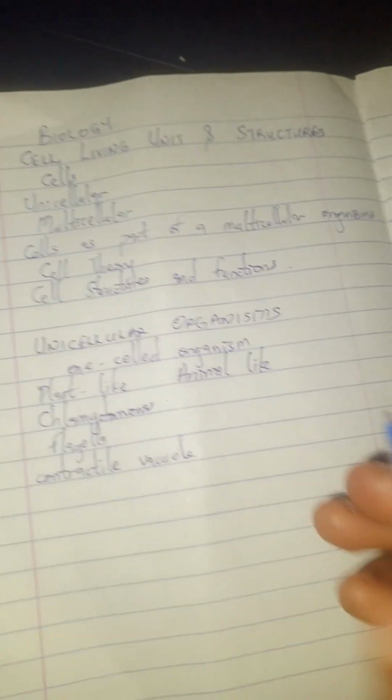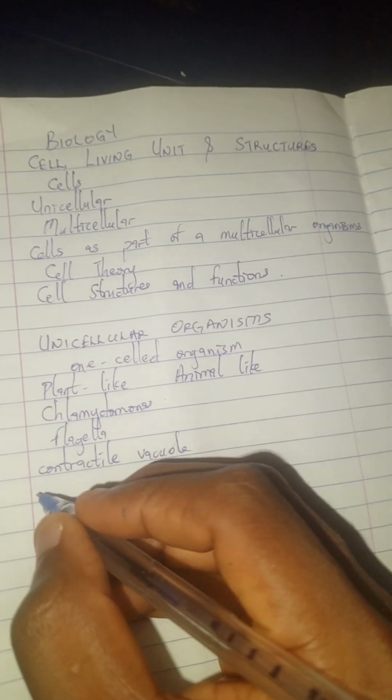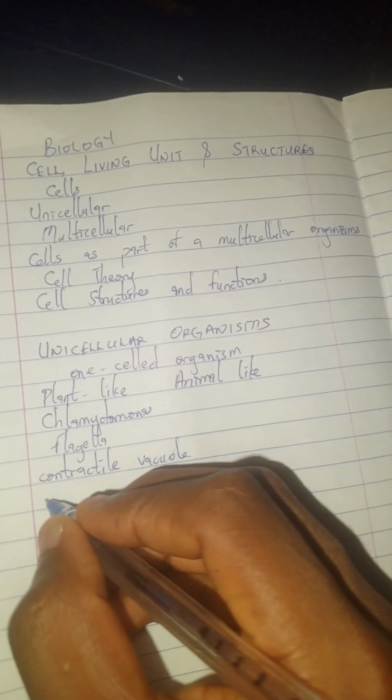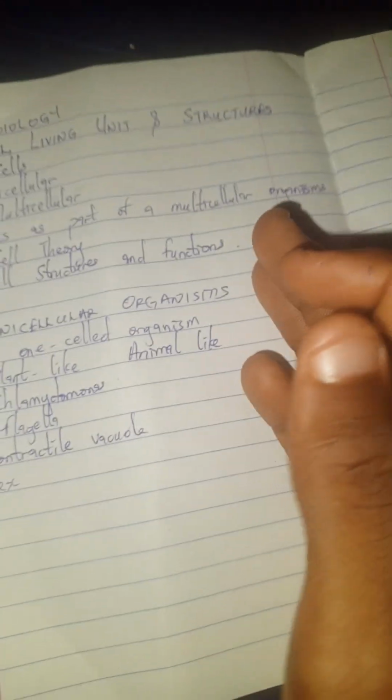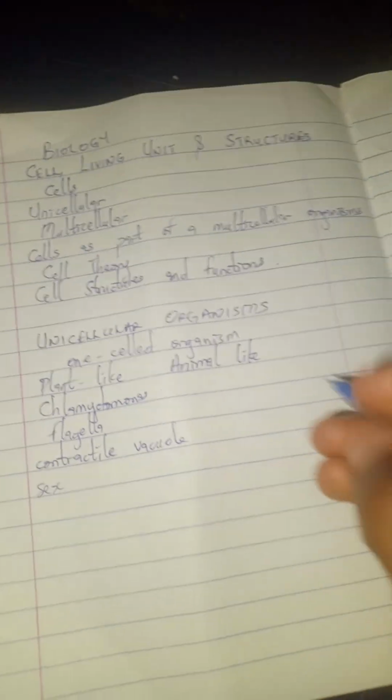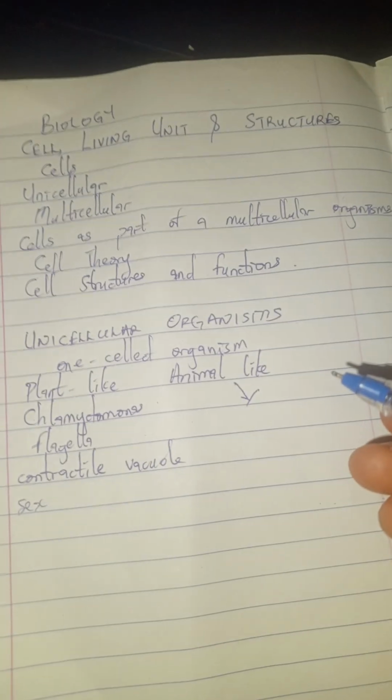Chlamydomonas can reproduce by both sexual and asexual methods. Now, this is all about the plant-like unicellular organisms. Now, let's go over to the animal-like unicellular organisms.